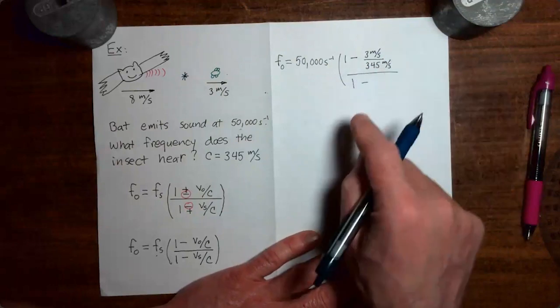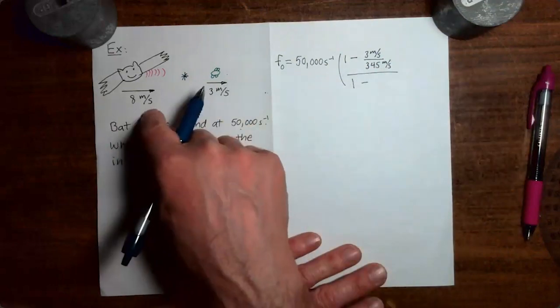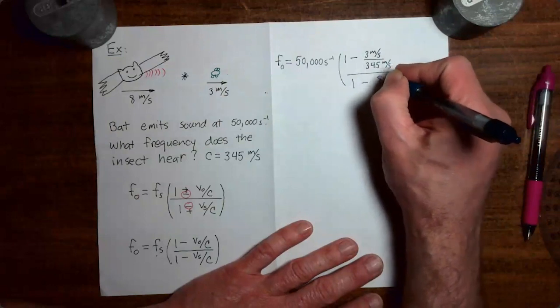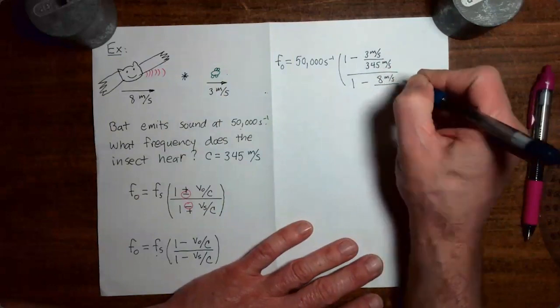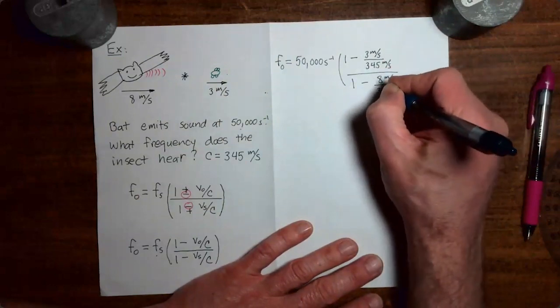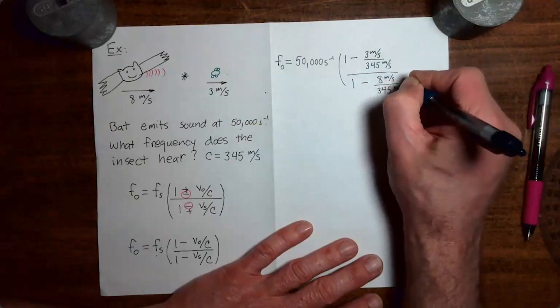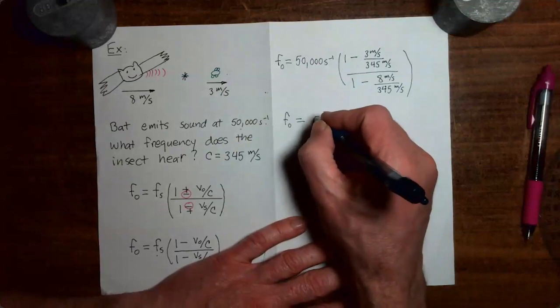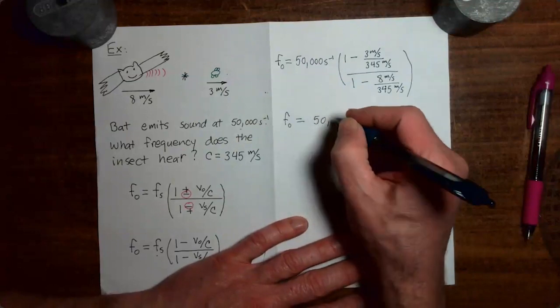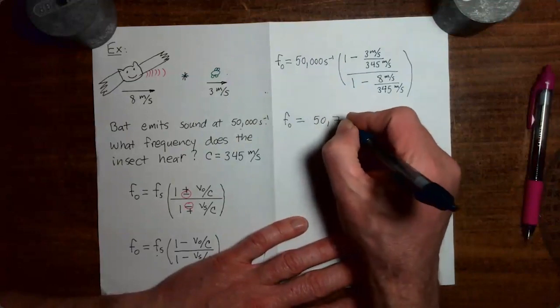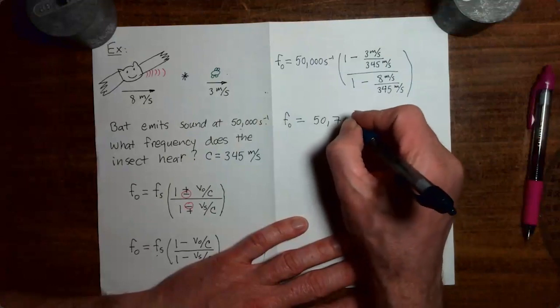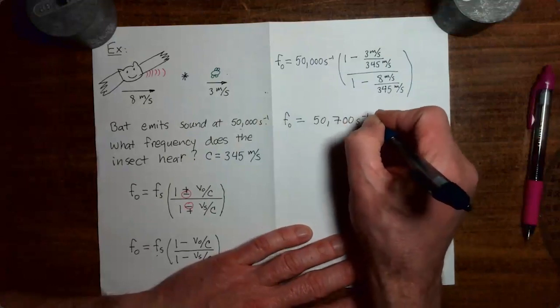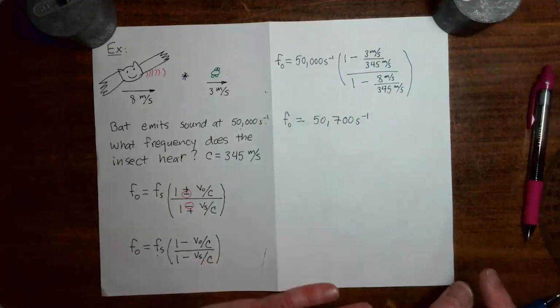Then in the denominator, we have 1 minus the source speed. The bat is the source, and the bat speed is 8 meters per second, then all over 345 meters per second. So substituting and then rounding off to 3 significant digits, I get that the observed frequency is 50,700 compressions per second arriving at the insect.